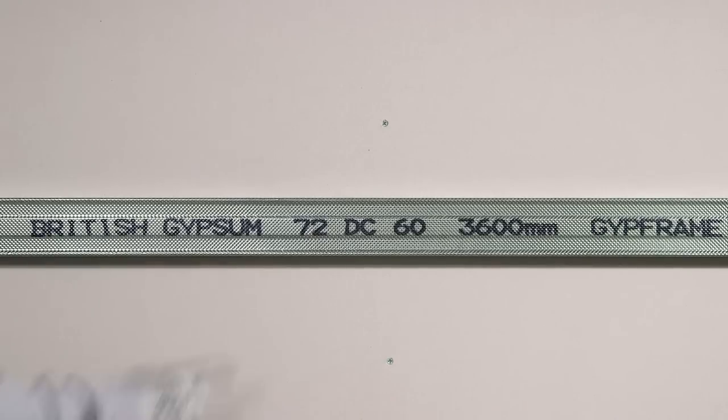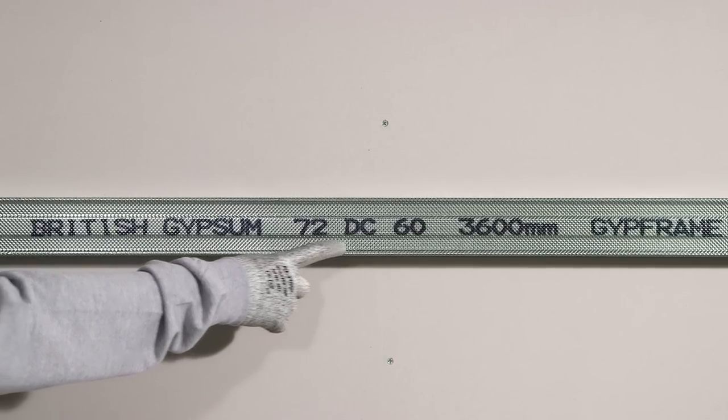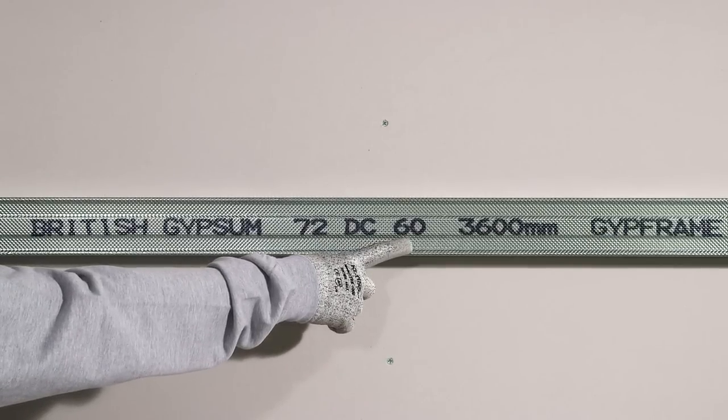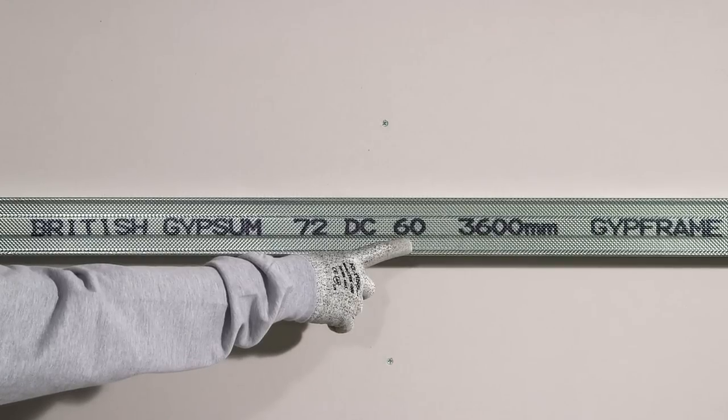72 DC60 tells us the channel is 72mm wide. DC stands for deep channel, and again 60 is the gauge of the metal in terms of millimeters, which tells us the channel is 0.6mm in thickness.